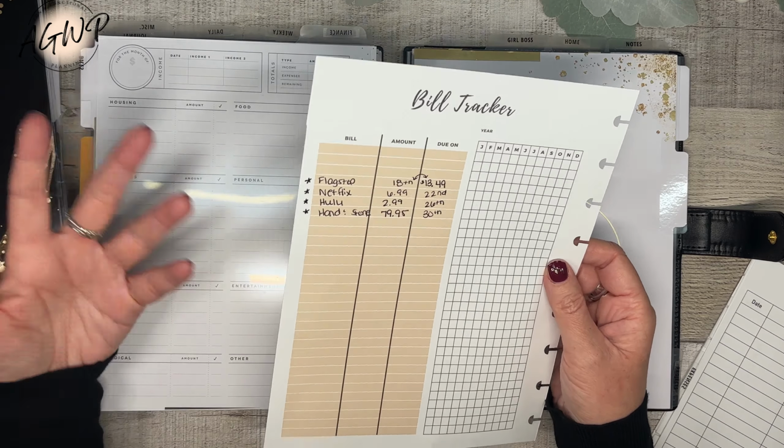So all of these sheets that I created myself, what I did was I printed them on 8.5 by 11 sheets of paper, just regular letter size paper. And then I cut them down.